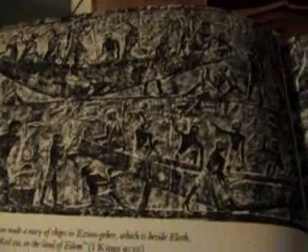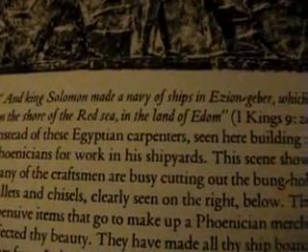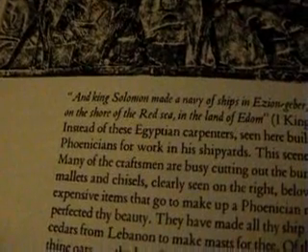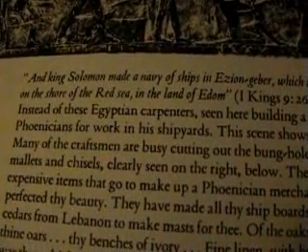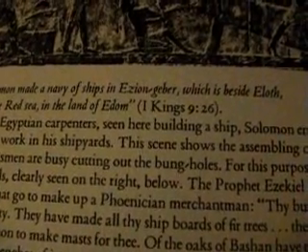More relics of the Israelites building ships. King Solomon sent his men on many ventures with the Hittites and the men of Tarshish. I might even tell you here. King Solomon made a navy of ships in Ezion-Geber, which is beside Eloth, at the shore of the Red Sea, in the land of Edom, the Edomites' land. 1 Kings chapter 9 verse 26. And these are more relics.